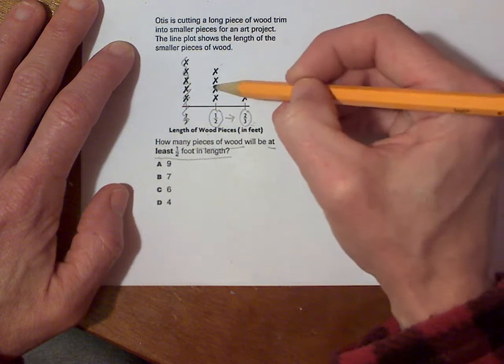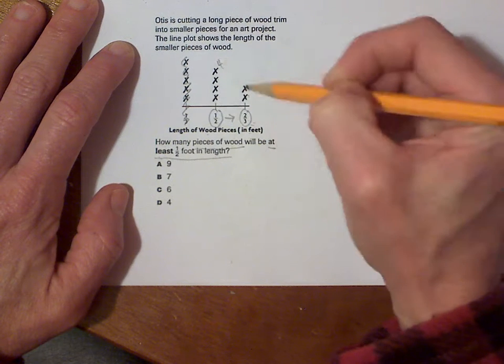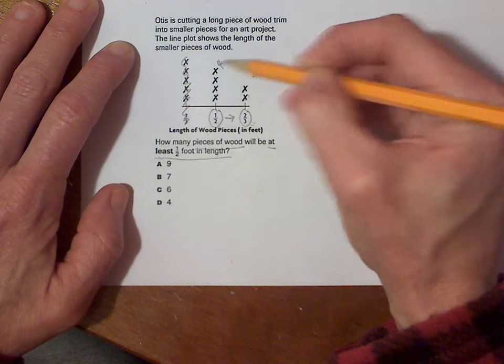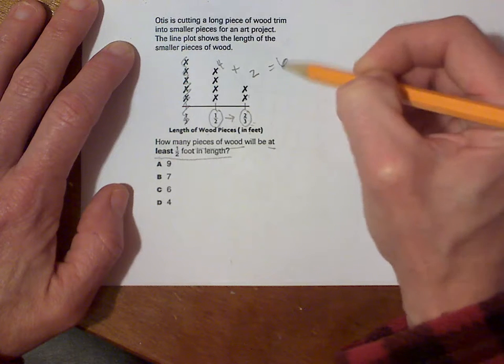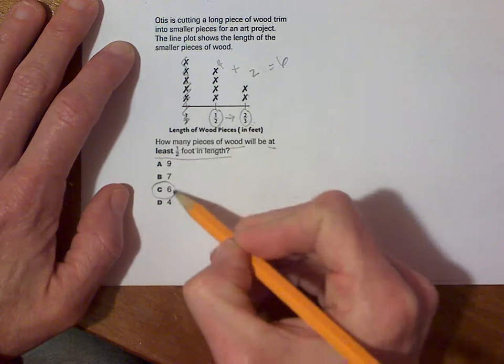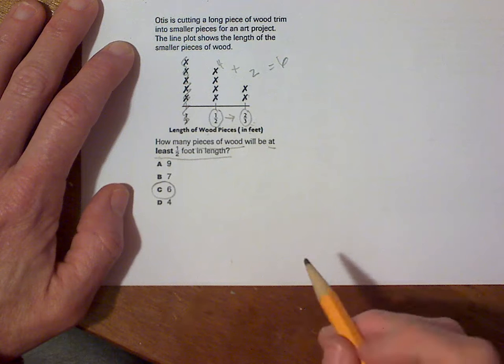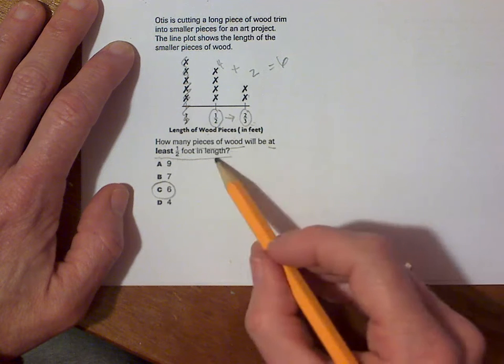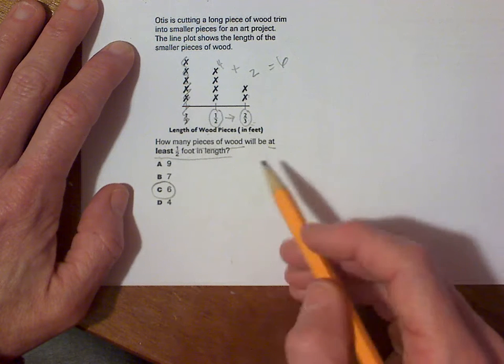So 1, 2, 3, 4, 1, 2, and so 4 plus 2 equals 6. So my correct answer here is C. 6 pieces of wood will be at least 1/2 foot in length.